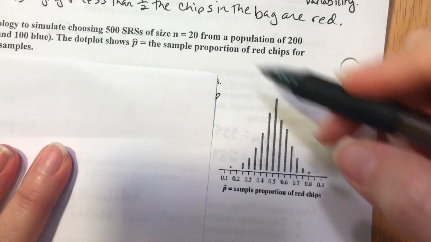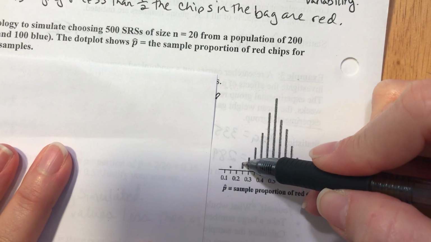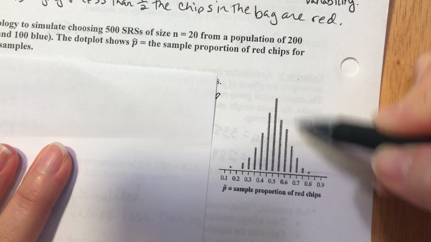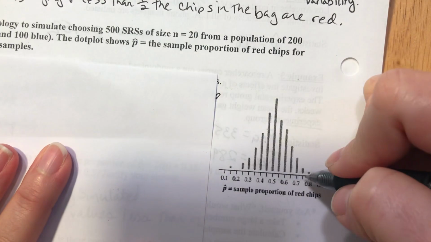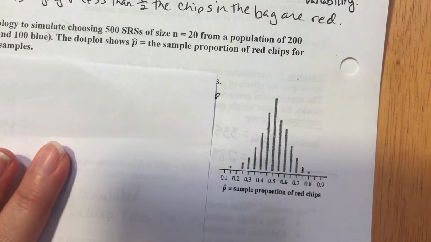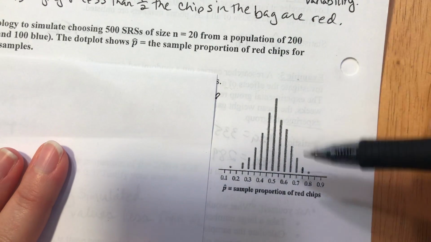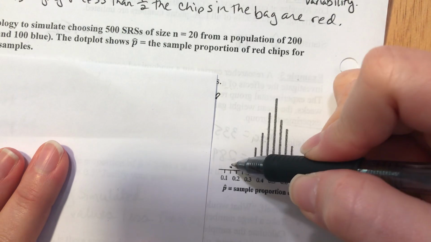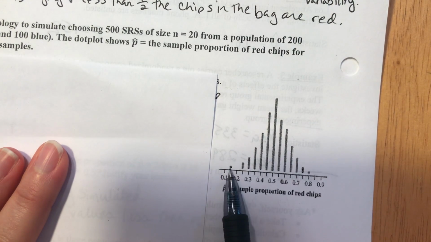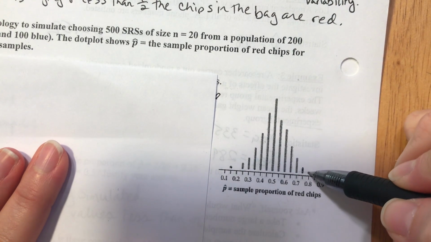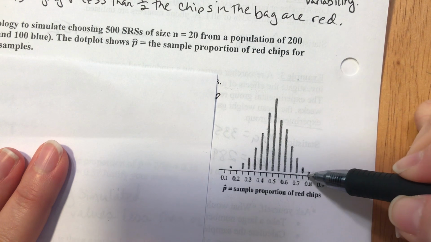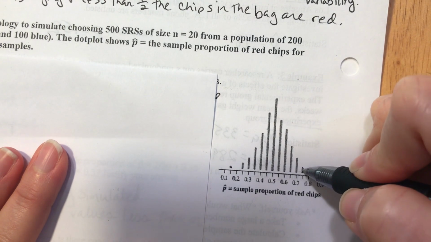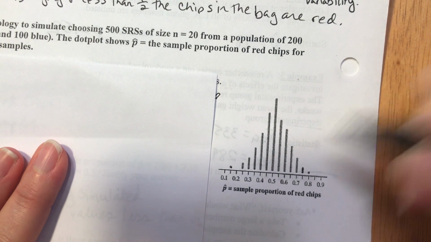So these are dots, that just wound up looking like bars when I copy pasted it. But they're actually a bunch of dots here. So you will notice that one sample had a proportion of 15% red. One sample had a proportion of 80% red. A couple samples had a proportion of 75% red.